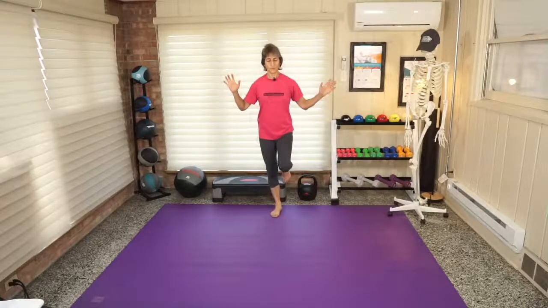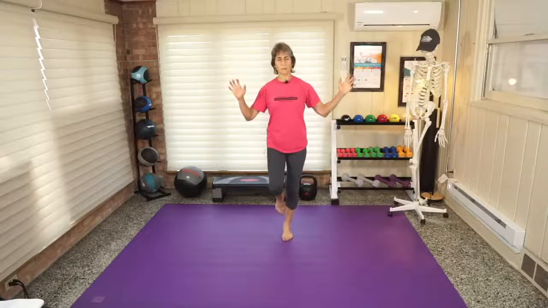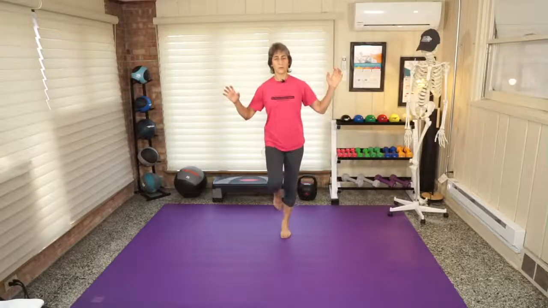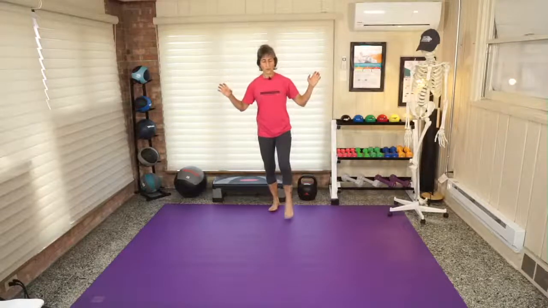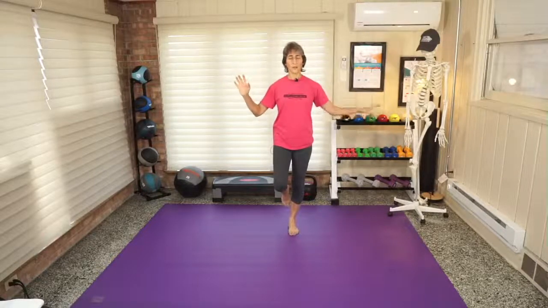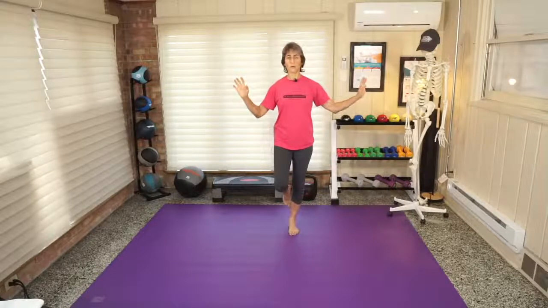Good job. You might just be able to hold it for 1 second at first. Eventually, you want to try to get to where you can hold for 1 minute. We're just going to try for 30 seconds. Have a chair or a wall nearby if you want.